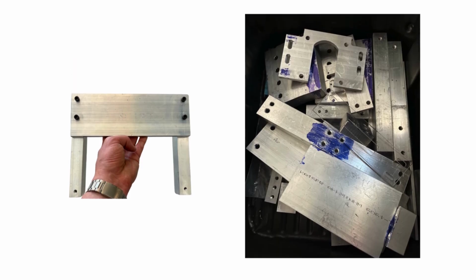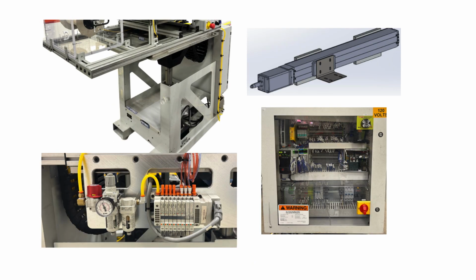Every component of this machine was either custom machined or repurposed in-house. To remain within our strict $5,000 budget, our team heavily relied on resource recovery from the decommissioned lines at the company. This strategy saved over $16,800 in component cost. Key salvage parts include linear rails and carriages, pneumatic cylinders, safety relays, and our main structural base.